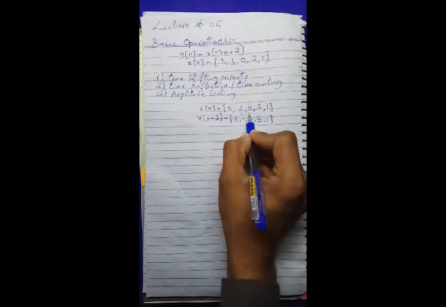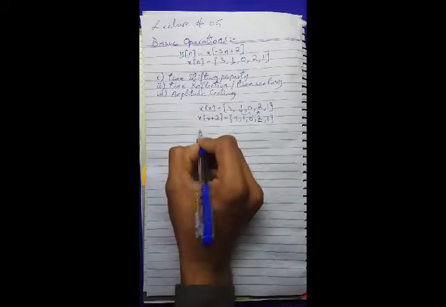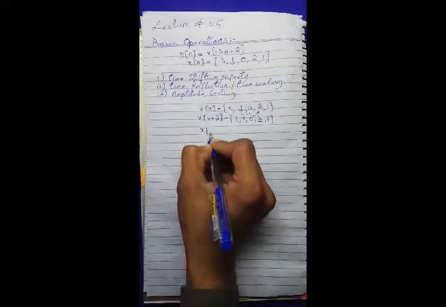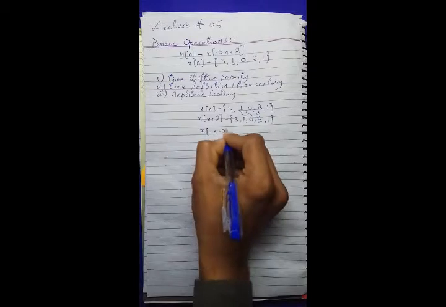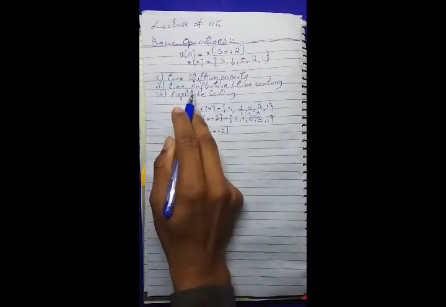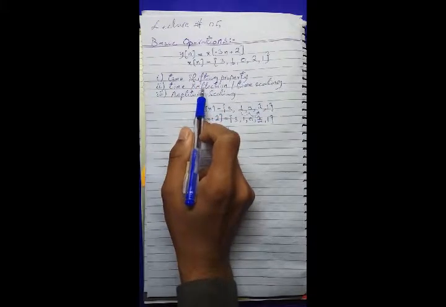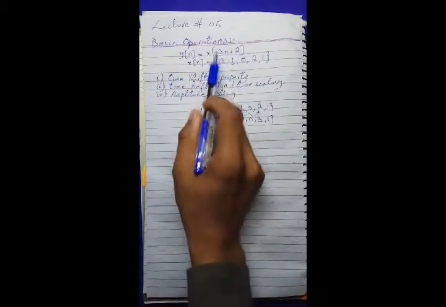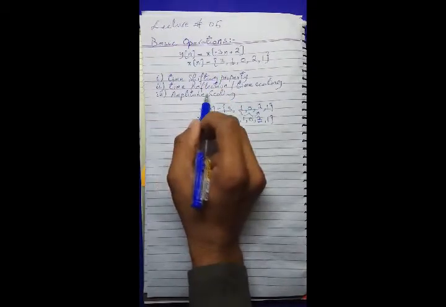The index value is shifted 2 samples to the right. Now x of minus n plus 2, we have applied the reflection property. If there is no reflection, do not apply the reflection property; apply the scaling property if we have a scaling factor. So we have a reflection property.